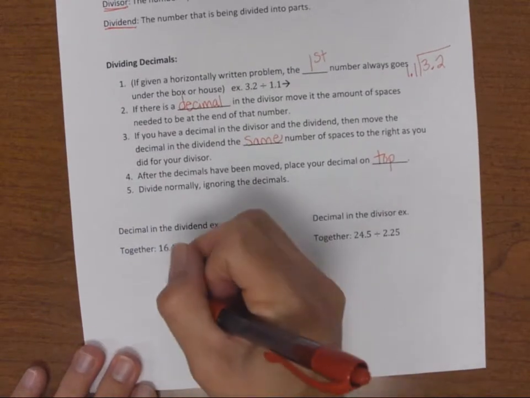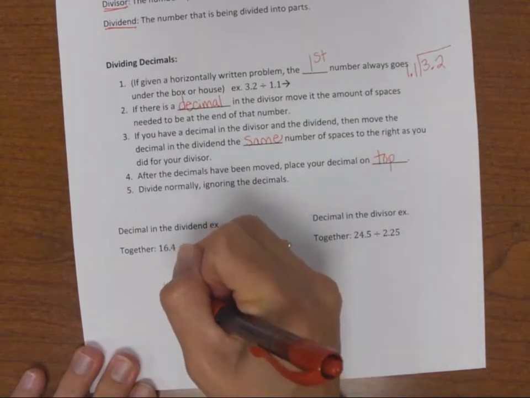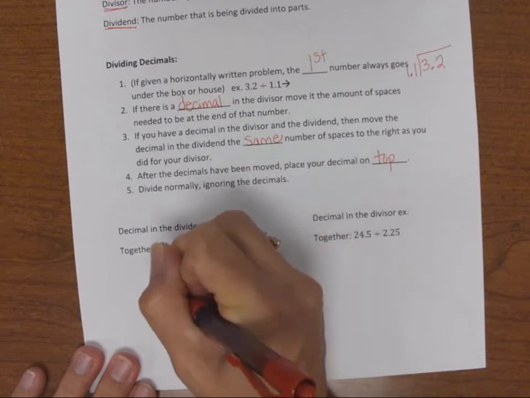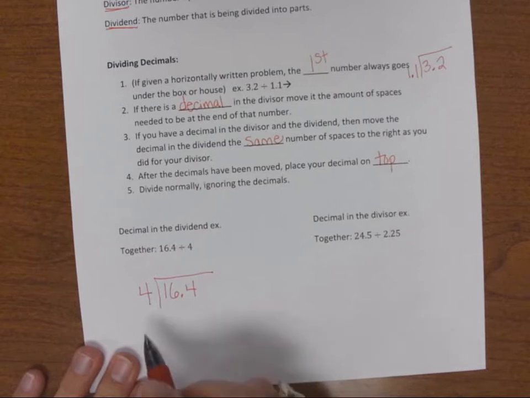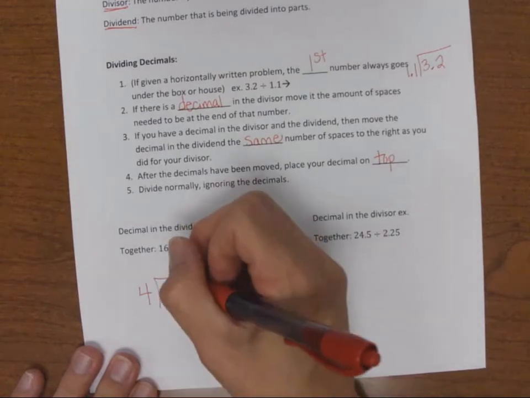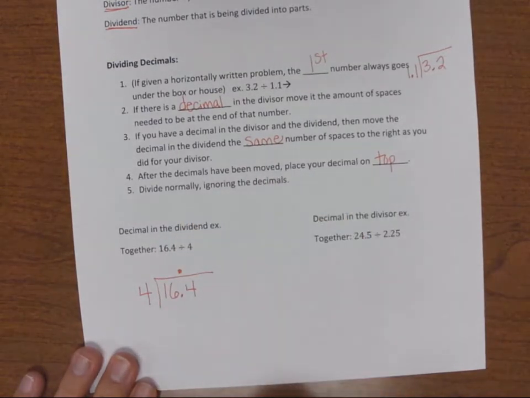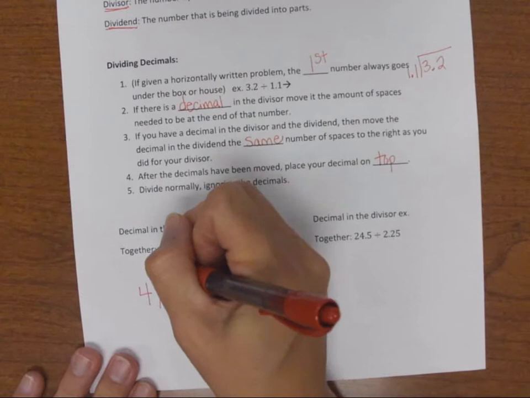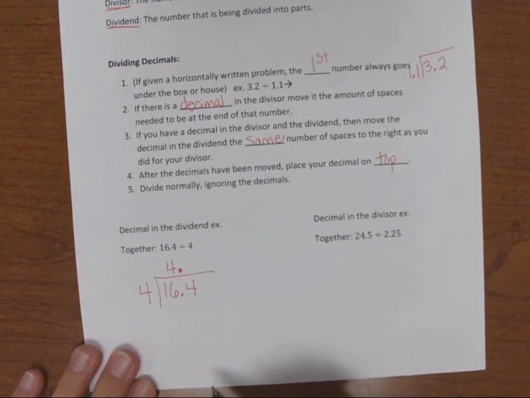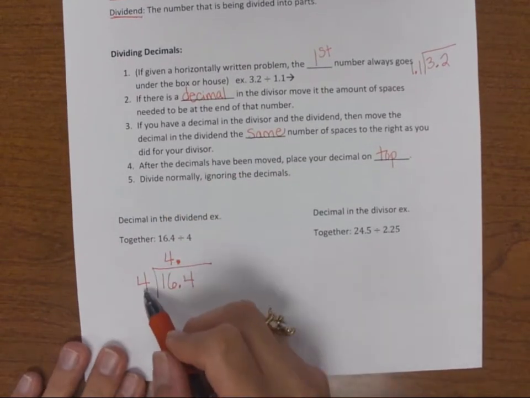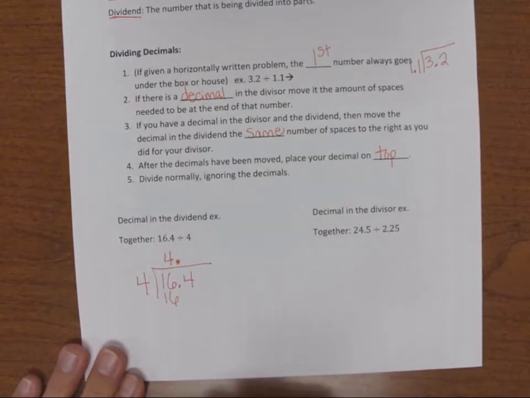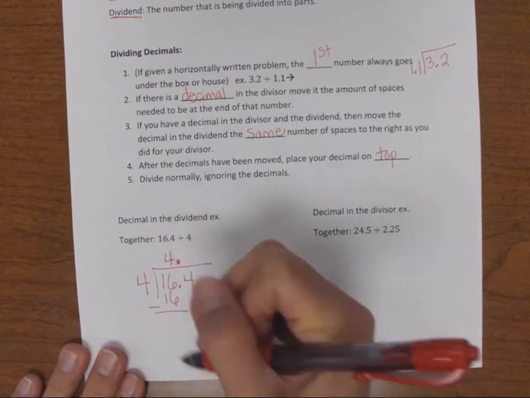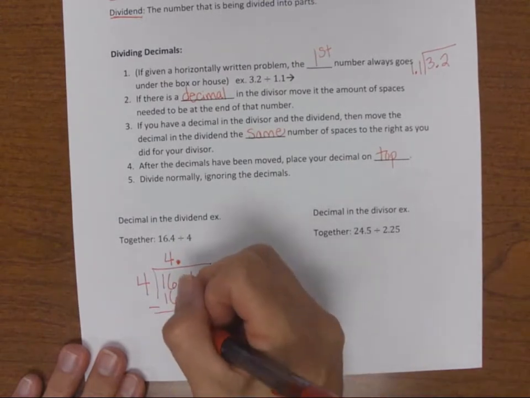We will start with 16.4, so that goes in the house. 16.4 divided by 4. Okay? Since there is no decimal in the divisor, you don't have to move one over. You can just stick this decimal right on the roof and divide. 4 goes into 16 4 times. Okay, and then you go 4 times 4 is 16. Remember the next step? You subtract. That's right. Okay, 16 take away 16 is 0.